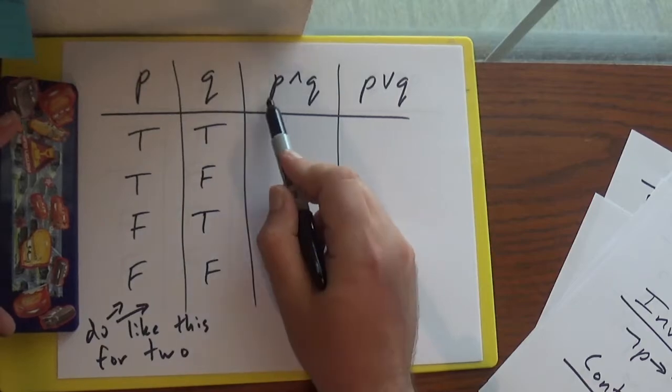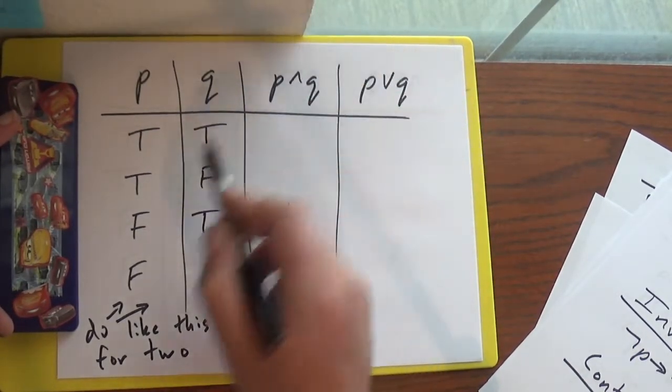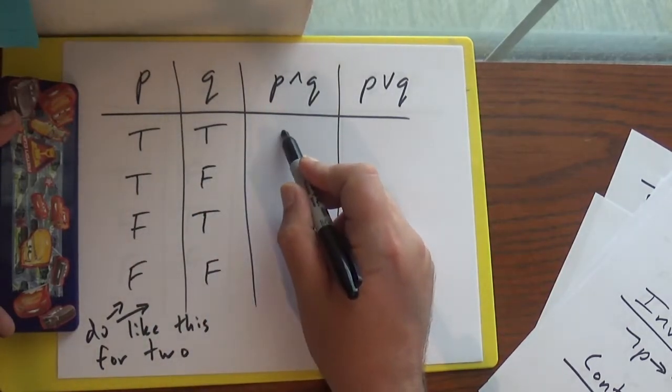Alright, so P and Q means both of them have to be true for this to be true. So P and Q are true. So this is true.